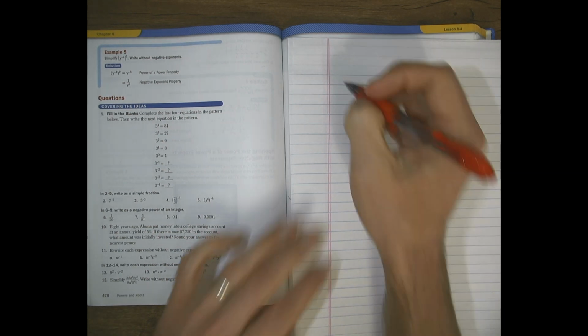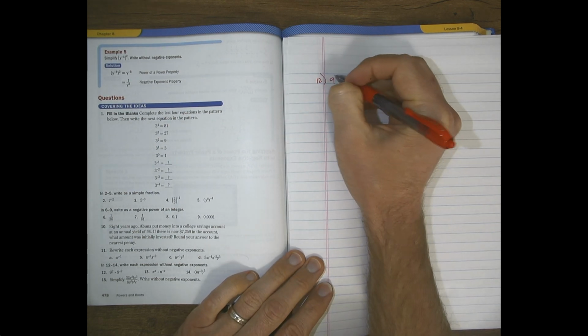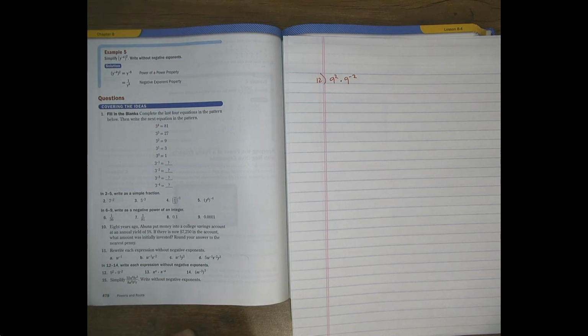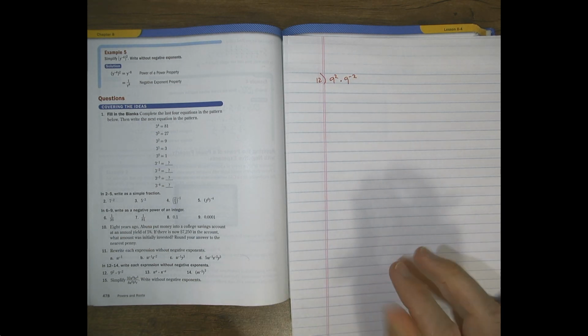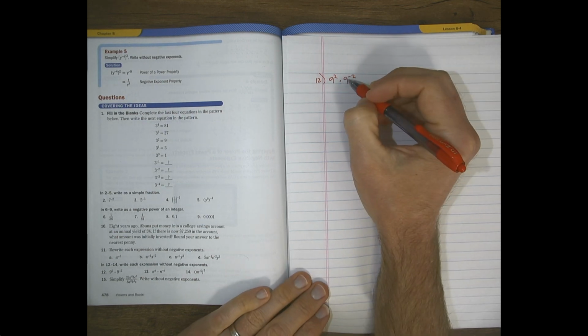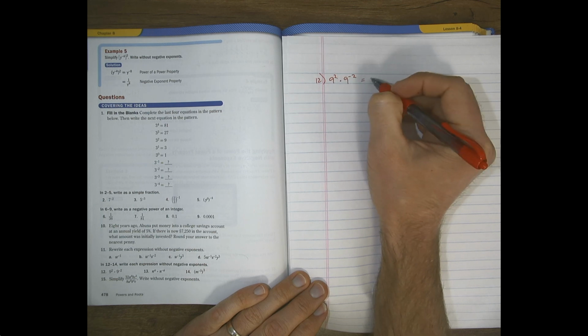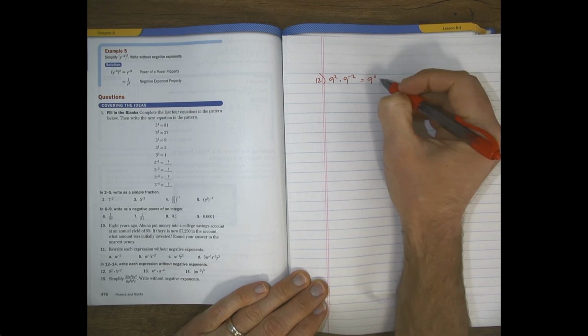All right, we're on to number 12. So the instructions say write each expression without negative exponents. So you could try and move this down if you wanted to and then deal with the quotient. But I'm just going to go ahead and follow my product property here. Okay, I have similar bases, right? Doesn't matter if it's a variable or a number, they're similar and they're being multiplied. So I can go ahead and just combine. So this is 9. Put these together to the 0. And so that is just going to be 1.